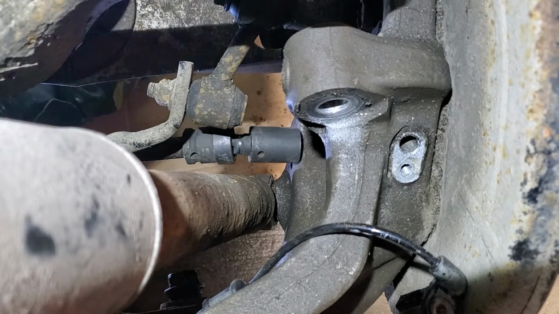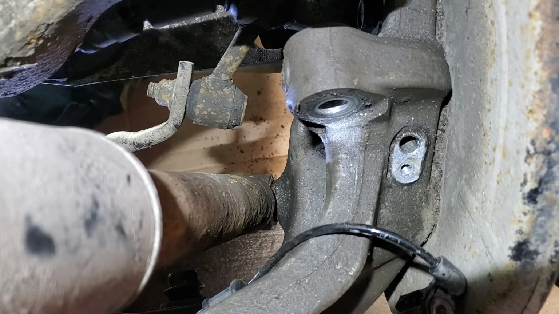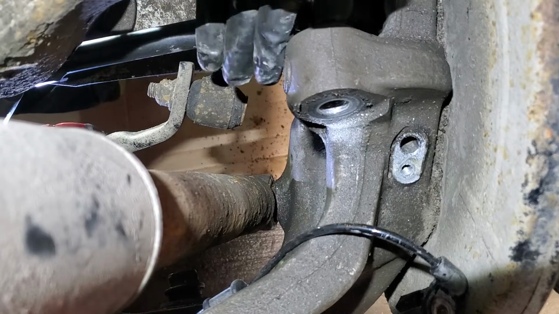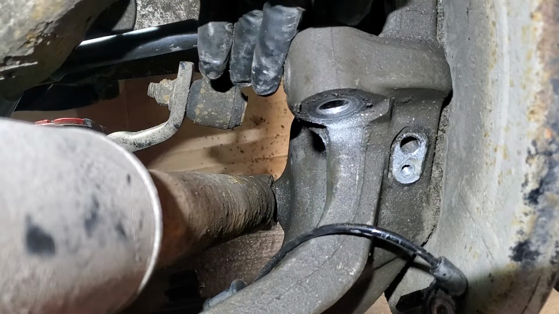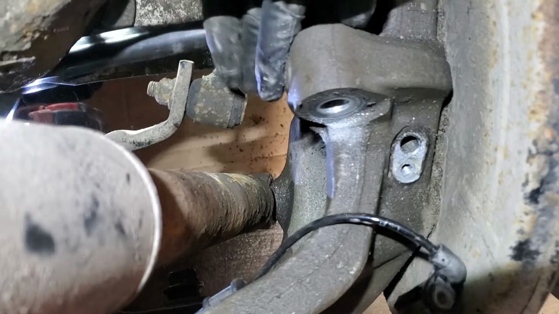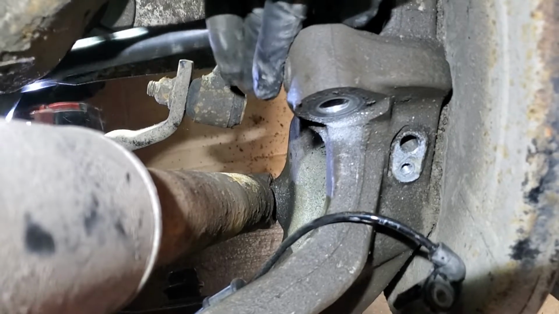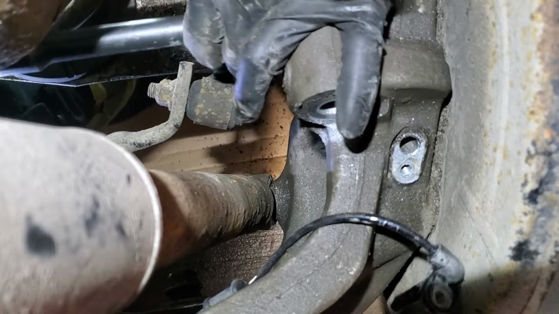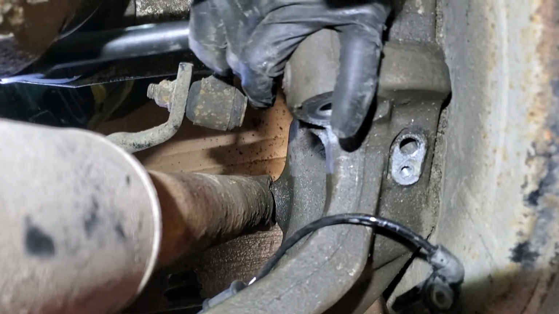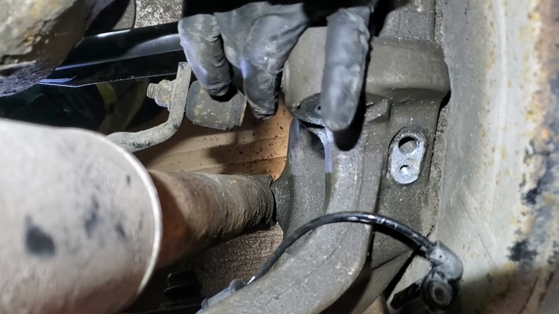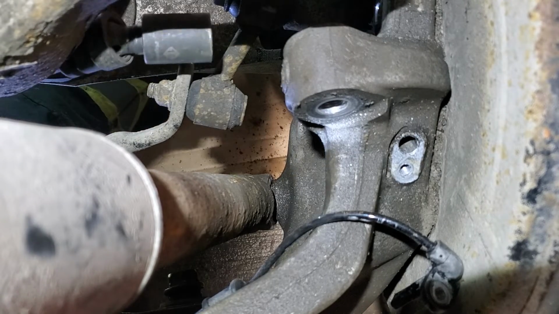Okay, one is out. Looks like there was some Loctite on those, so let's do the top right to left one, the rear one. Okay, top rear one is out.